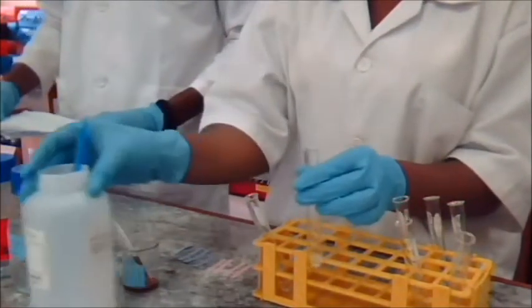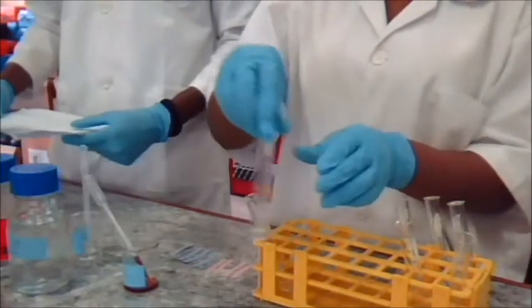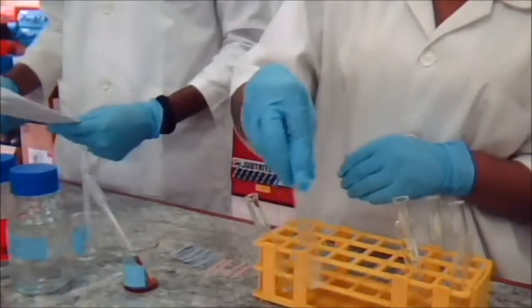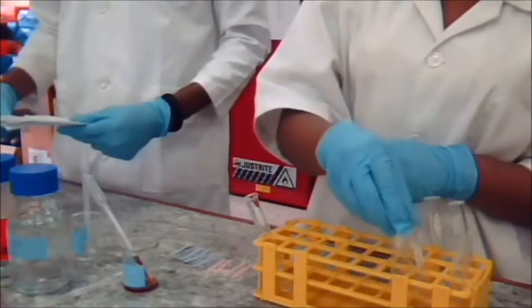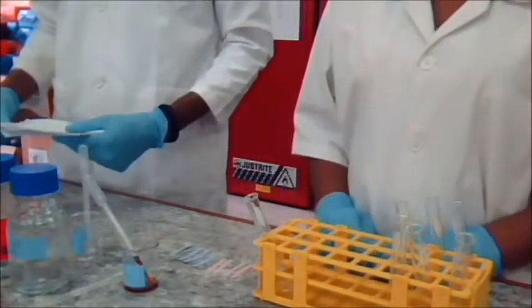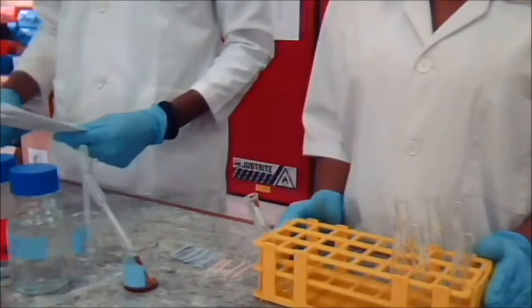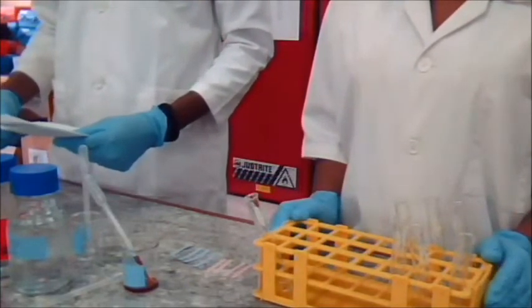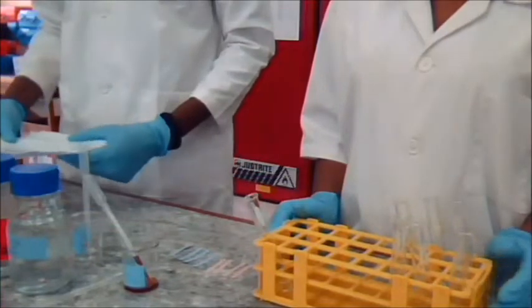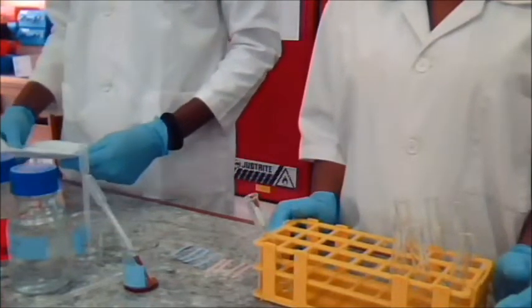Make sure the contents are thoroughly mixed. We're going to set them aside for a minute or two. If 2 layers form, or if the mixture is cloudy, consider the compound insoluble in water. If a transparent solution results, judge the sample to be soluble in water. Remember to record all your observations.